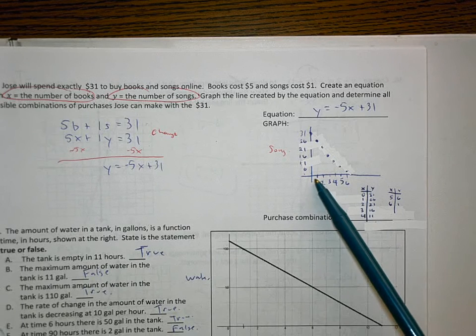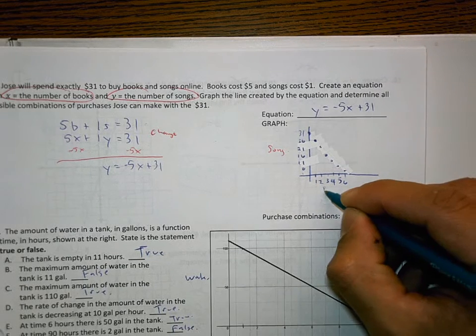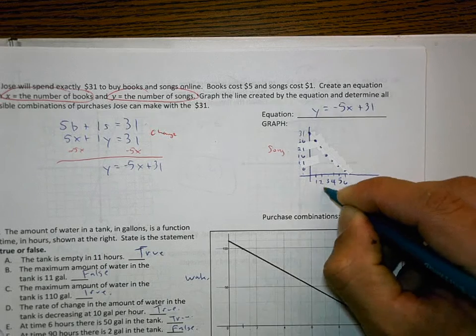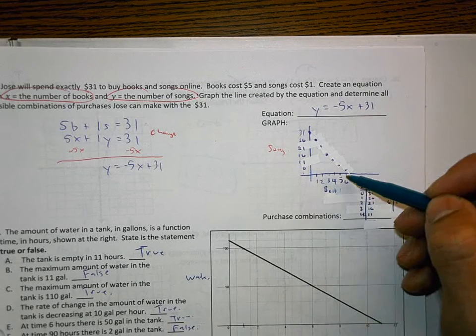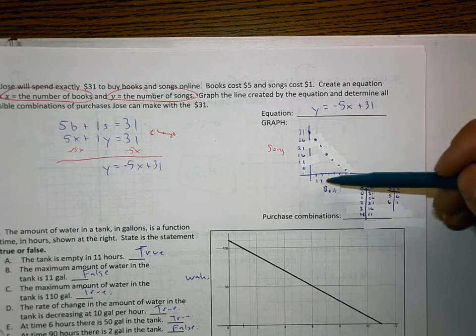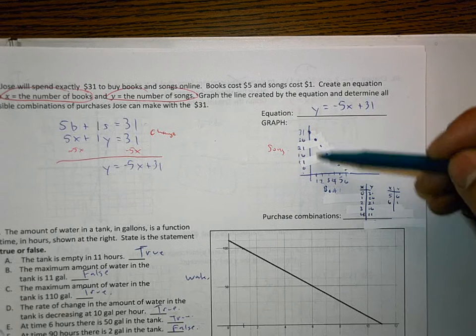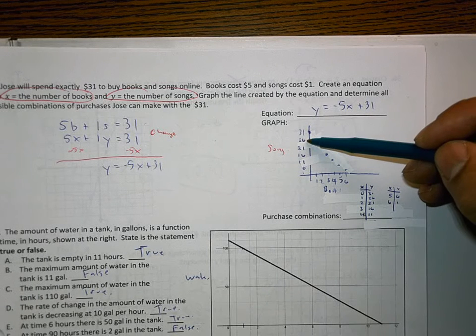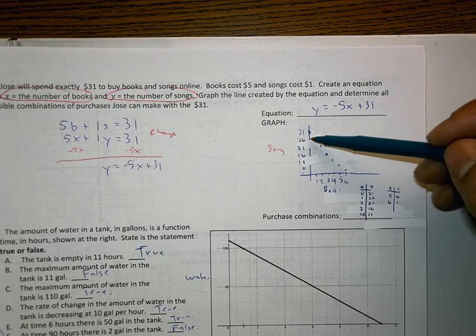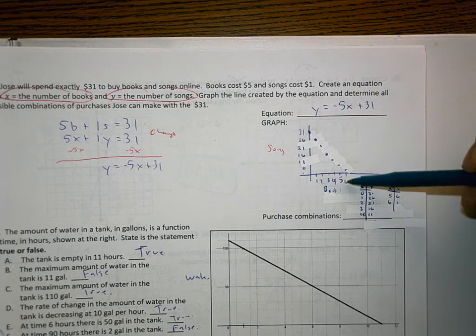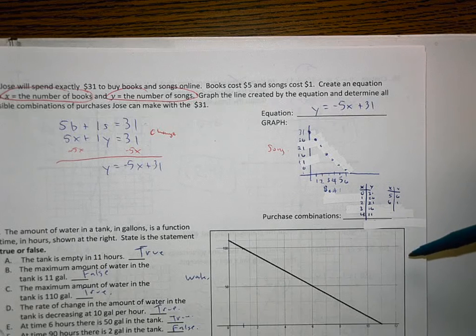So I made my x-axis books down here just like this. And I did 1, 2, 3, 4, 5, 6. And then if I buy 0 books, I have $31 for songs. And if I have 1 book, I have $26 for songs. I can get 26 songs and so on. And it makes this decreasing graph, and it's discrete as well.